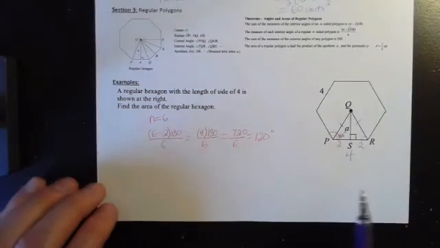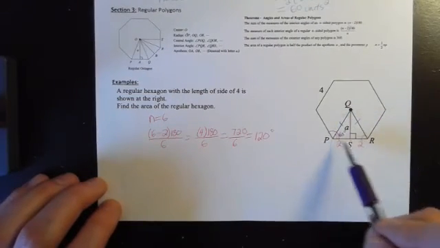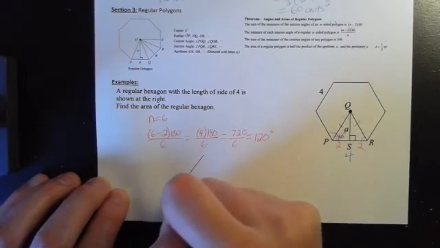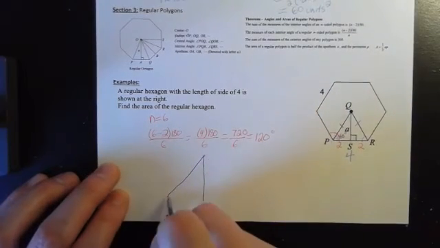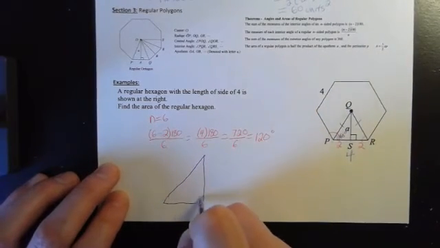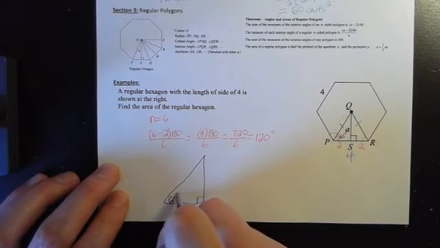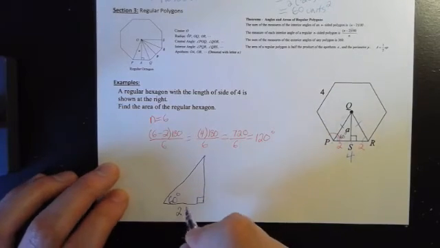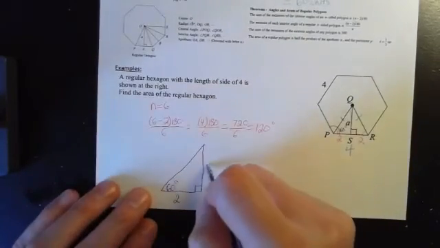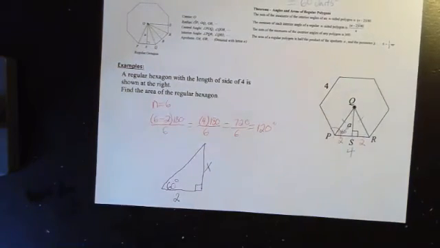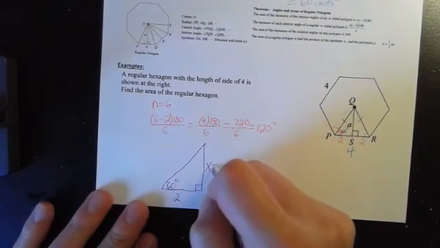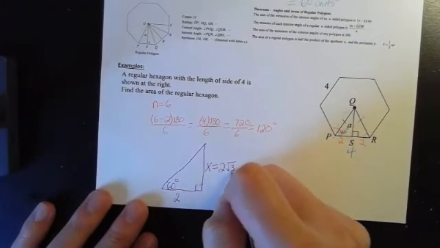So what I'm going to do is redraw triangle QPS, just to enlarge it a little bit to make it a little bit easier. I know this angle is 60 degrees. I know this side's 2. Now, we need to figure out what the altitude is. What you might notice is this is a 30, 60, 90 triangle. So it's up to you on how you want to find the height. You could either use special right triangles or use right triangle trig. Either way, you'll get that the height is 2 root 3.